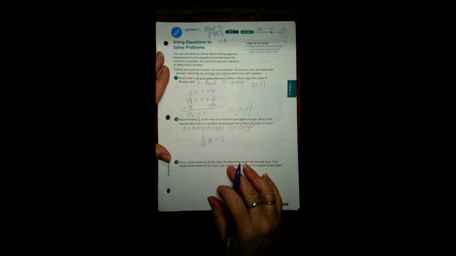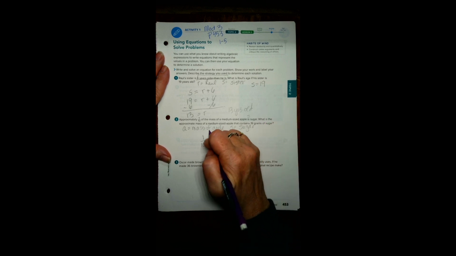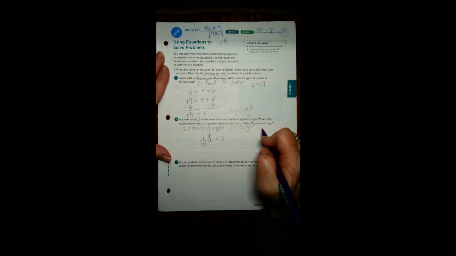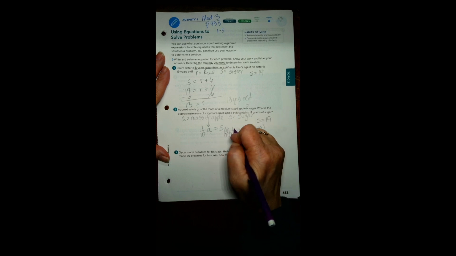And it says, what is the approximate mass of the medium-sized apple that contains 19 grams of sugar? So S is 19. So 1/10 times A equals 19. If I multiply both sides by the reciprocal, that all cancels out. So the apple is 19 times 10, 190 grams.